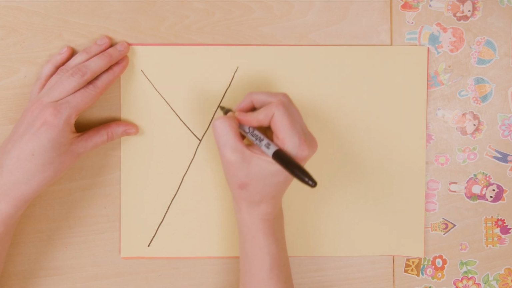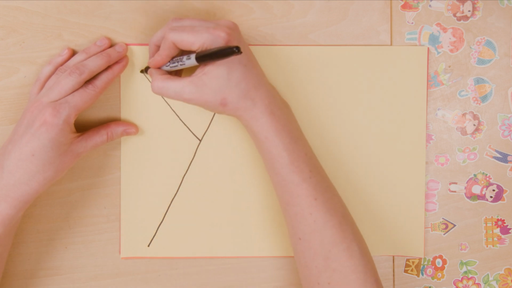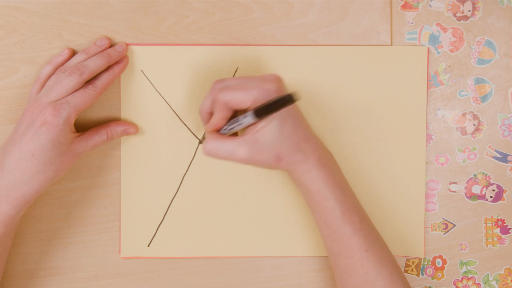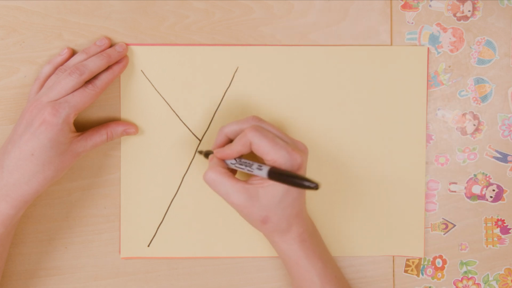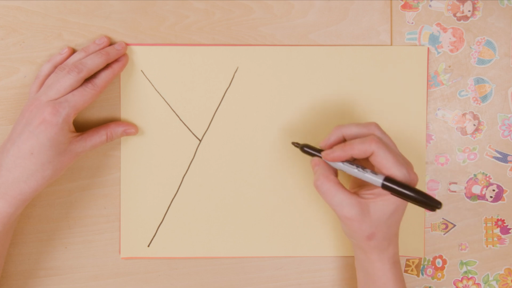Let's try it together. Start at the top, come down on a big diagonal, come back to the top, come on a diagonal towards the big line and meet it right about there, just above the middle. That's the capital Y.